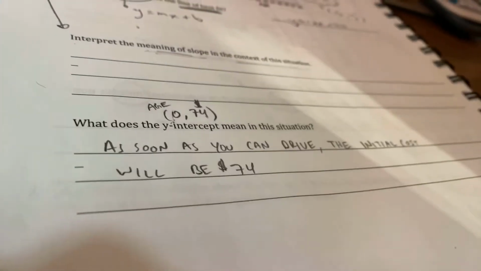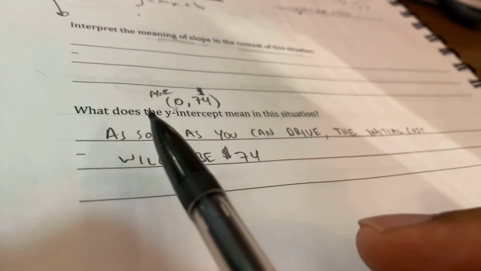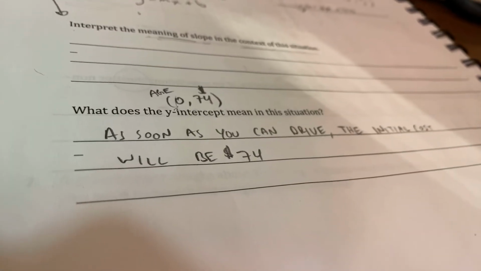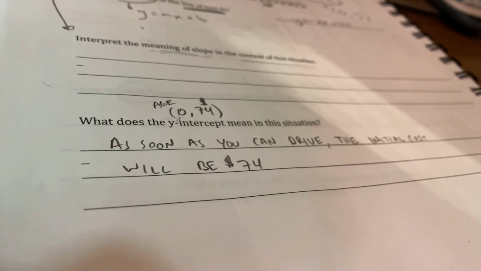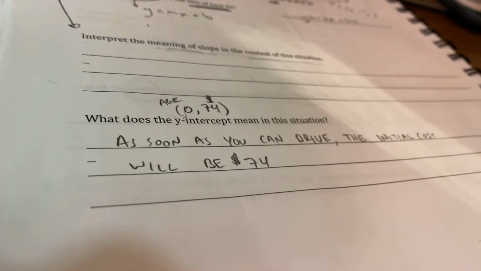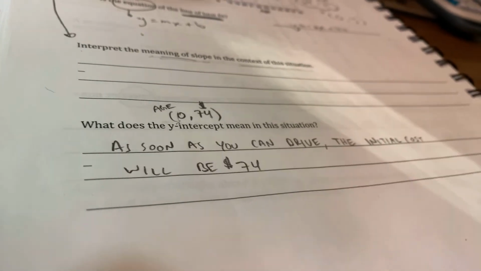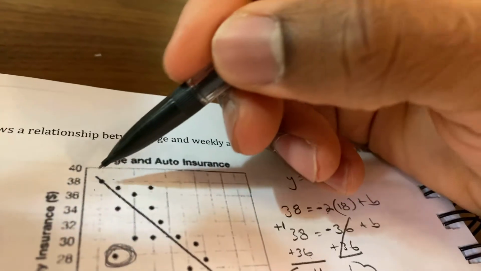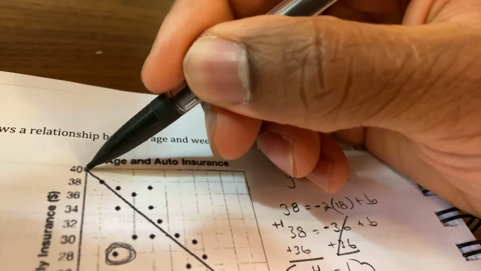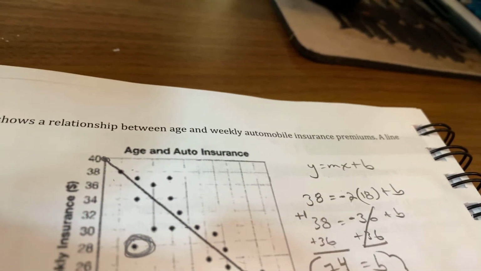And you have to use your logic when you're dealing with y-intercepts on certain scatter plots, because you can't be charged $74 when you're 0 years old. But as soon as you can start driving, they can start charging you money, right? And the only reason we got 74 here was because we actually plugged it in. This actual graph, if you said the y-intercept was 40, I'd believe you too. That's also a very valid answer because of the way the scatter plot looks here, right?